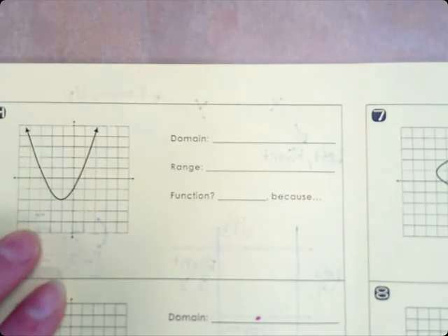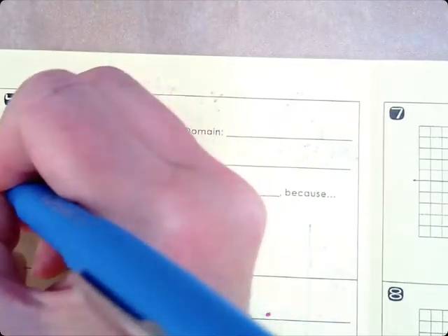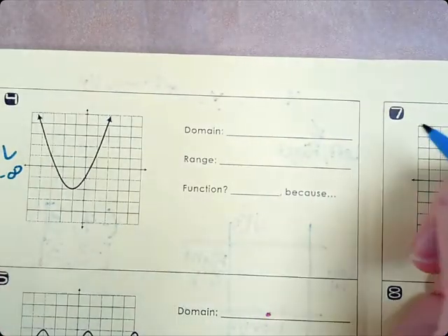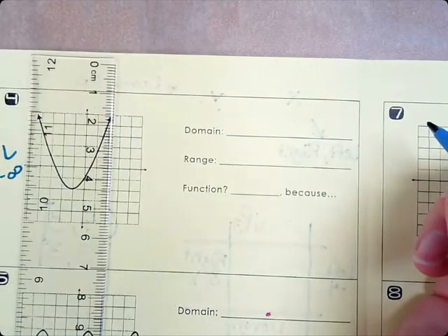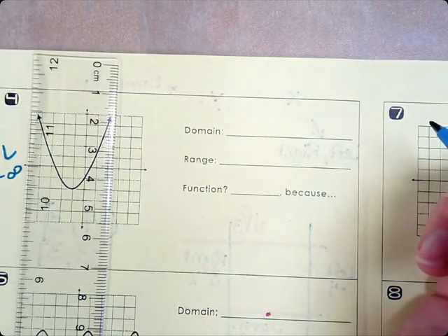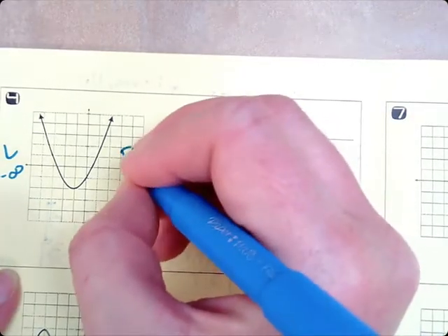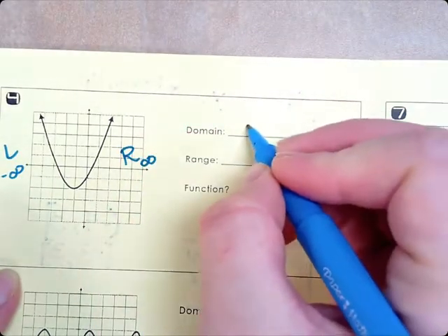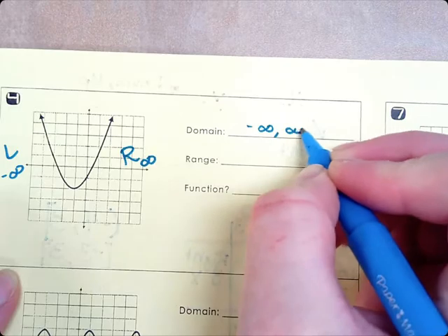So domain is left and right. I cannot put a fence on the left. So it goes to negative infinity. And then right, I can't put a fence there either because it goes to positive infinity. So my domain is negative infinity, positive infinity.